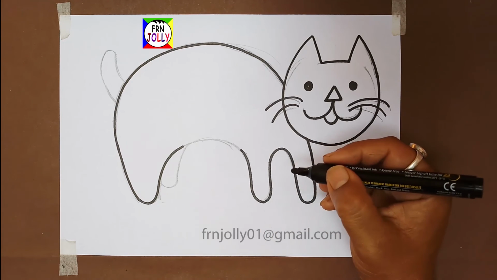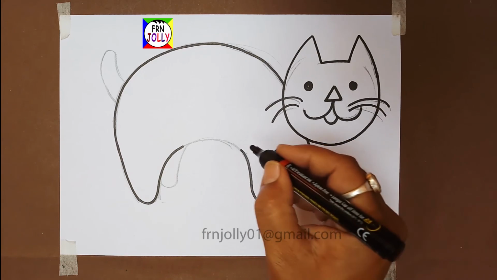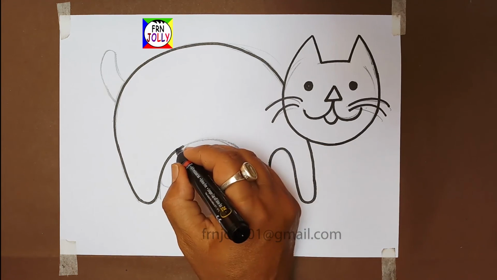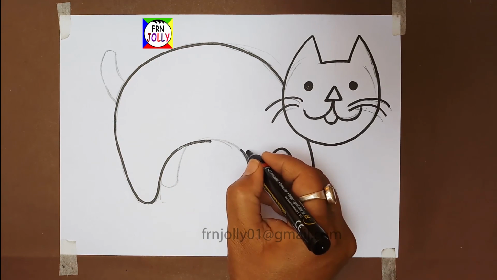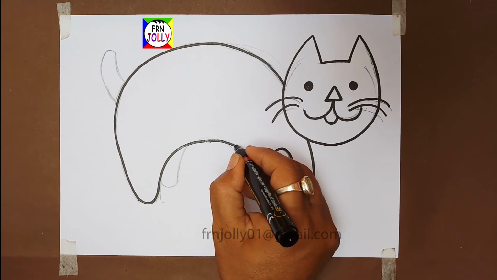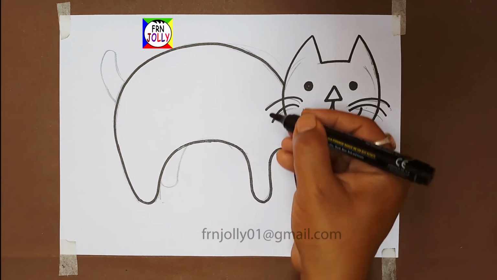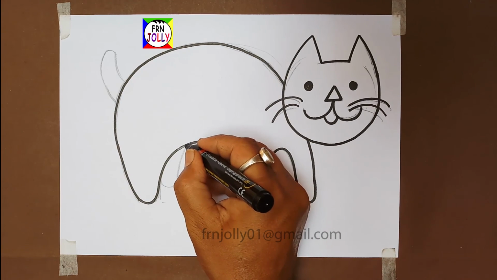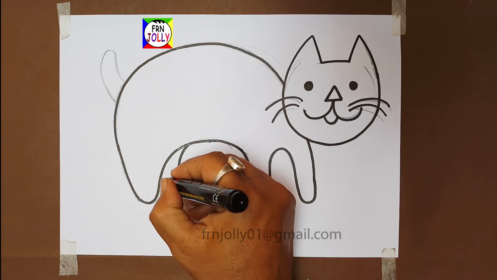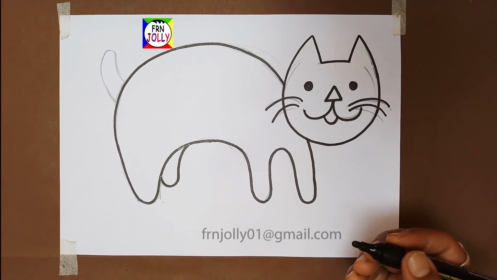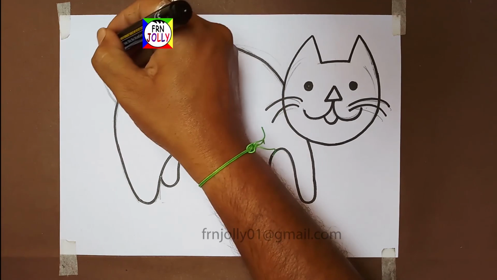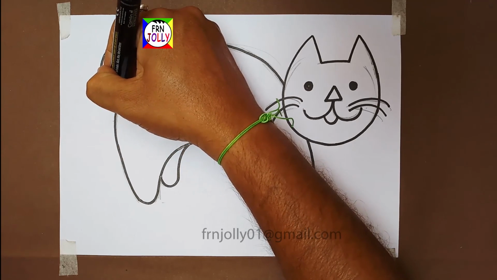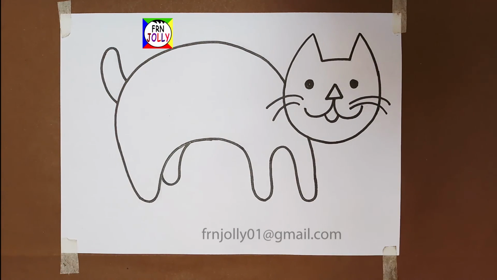Draw the legs with pen. Front legs are done. Draw the lower belly shape. And the last leg. Now make a tail with pen, and after this follow the final step.